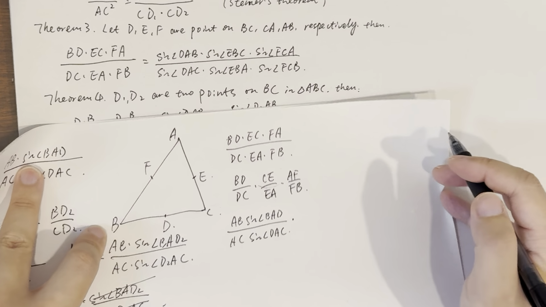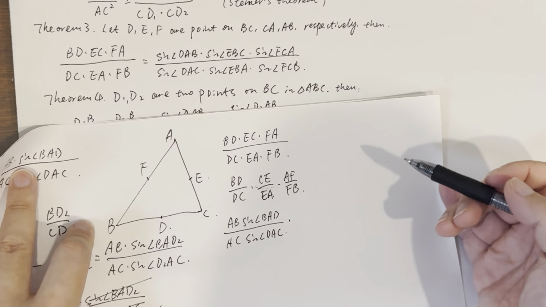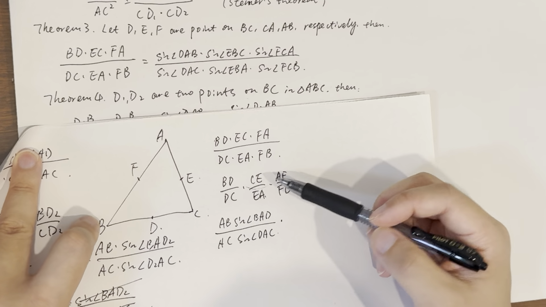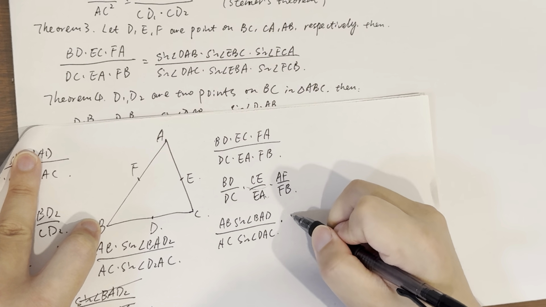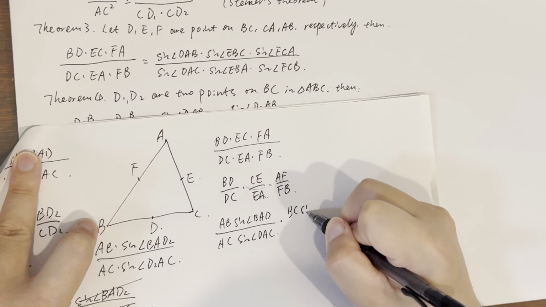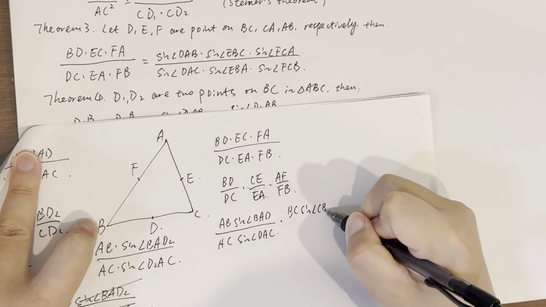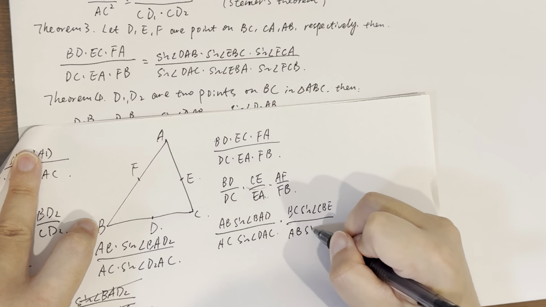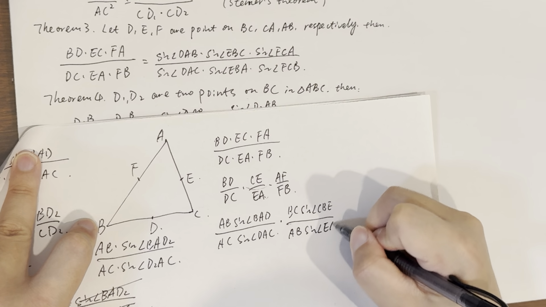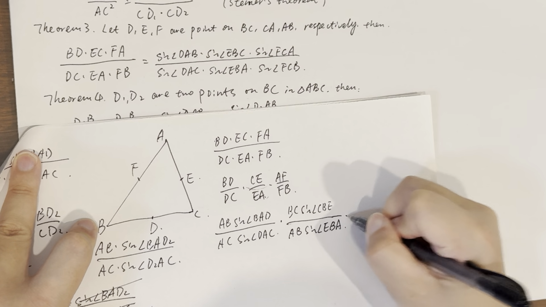And CE to EA equals BC sine angle CBE to AB sine angle EBA, right?